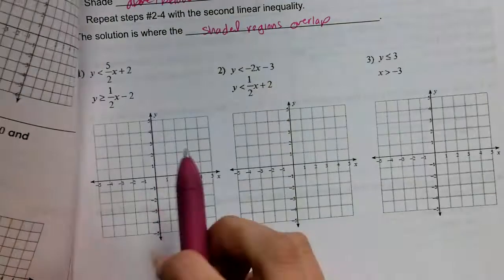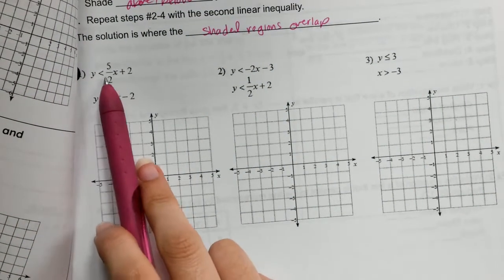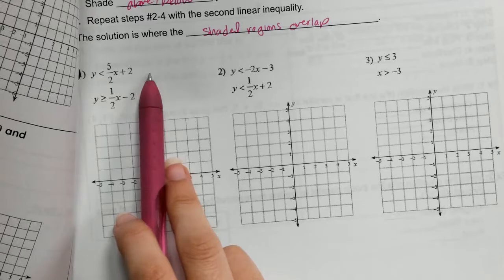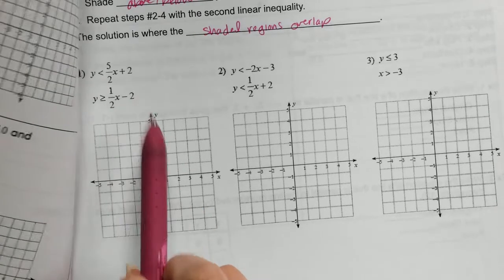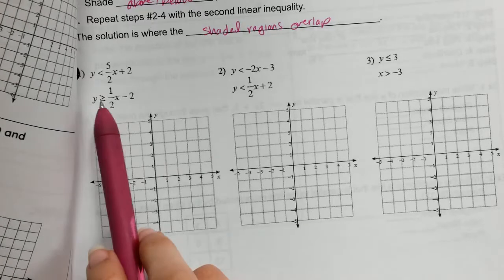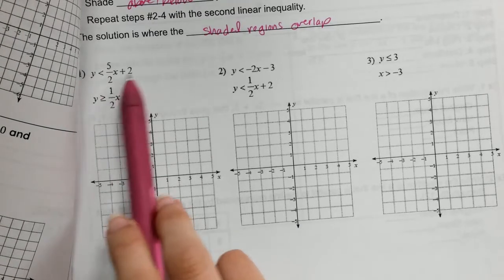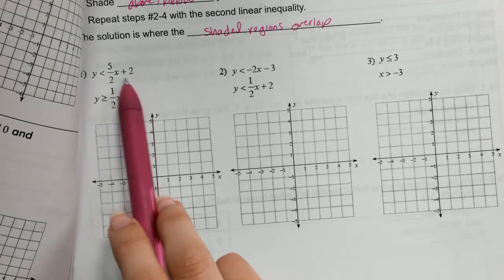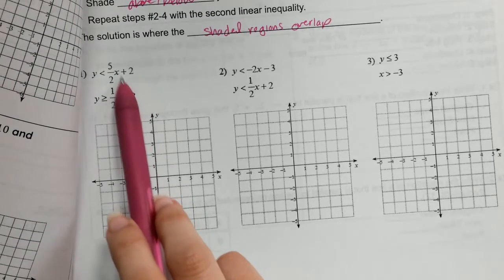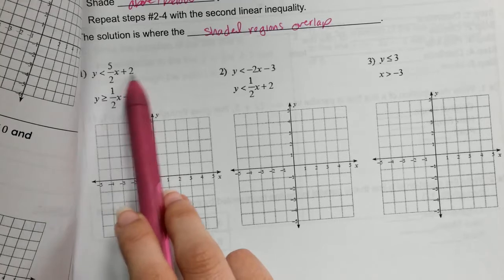So we have two equations. y is less than 5 over 2 x plus 2, and y is greater than or equal to 1/2 x minus 2. Now your first step is always start with the y-intercept. I'm going to start with my first equation. I'm going to call this line 1. My y-intercept is the number without x, or being added or subtracted to my slope. In this case, it's 2.